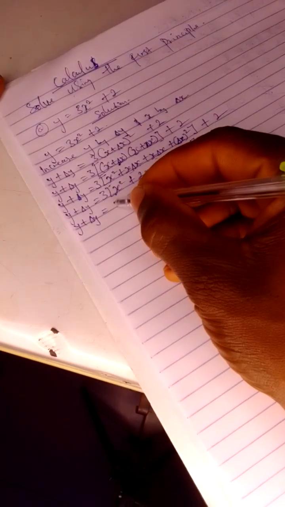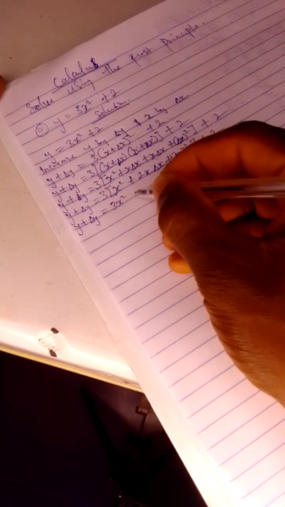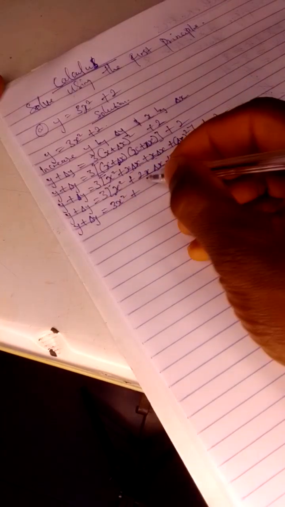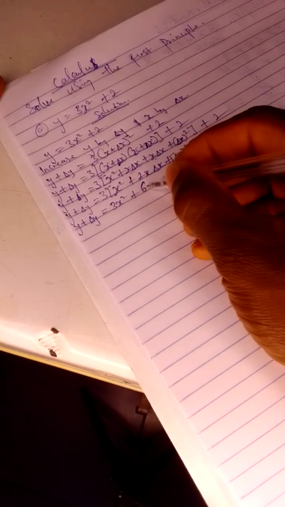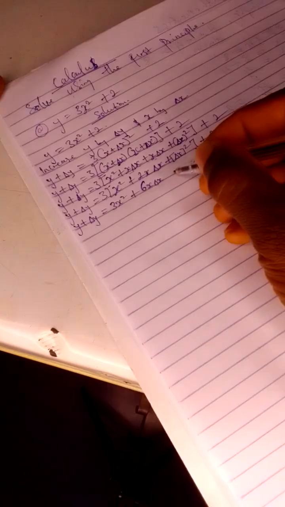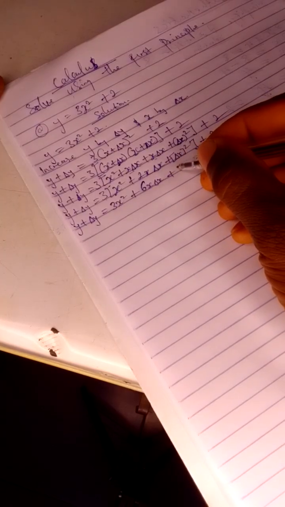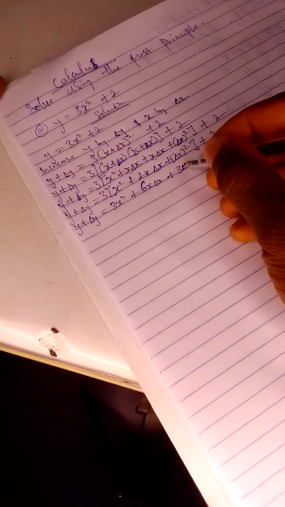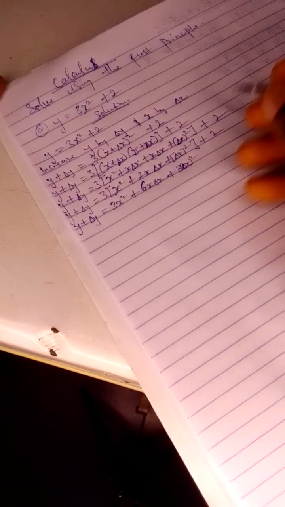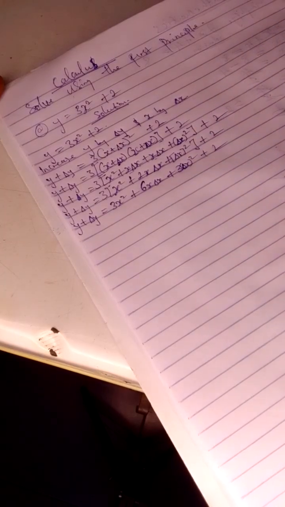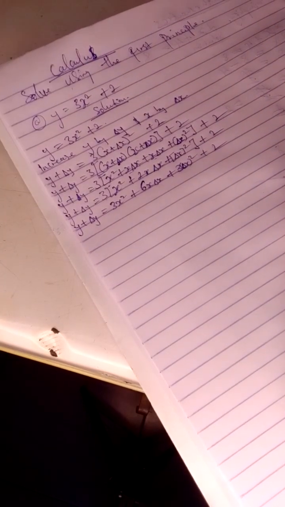We have 3 times x squared, we have 3x squared plus 3 times 2x changing x, we have 6x changing x, plus 3 times this, we have 3 changing x squared, then plus 2.